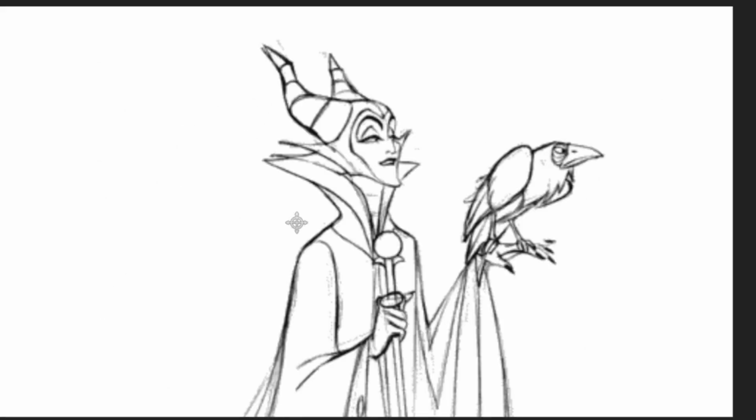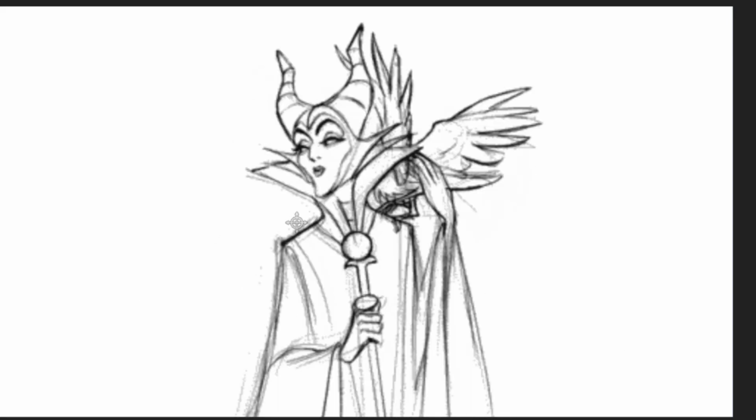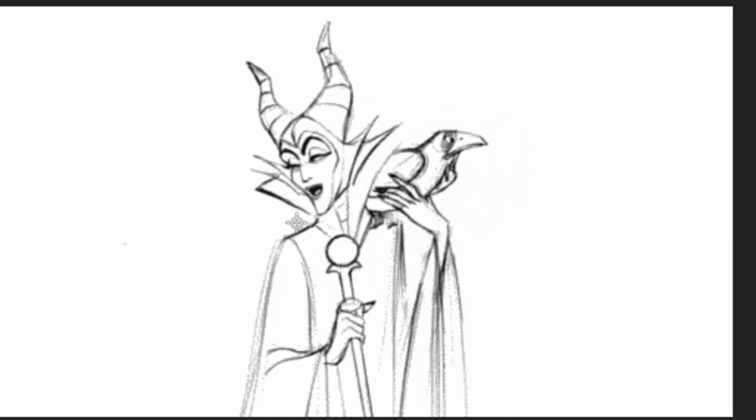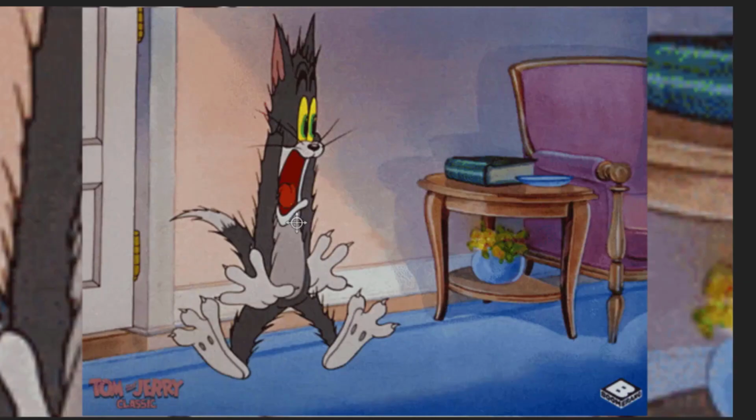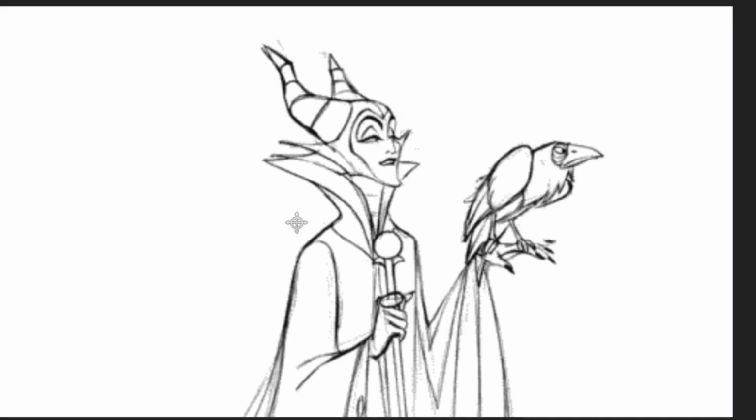For instance, I have this villain here. Maybe I will always remember this character. This is the witch from Sleeping Beauty, I believe. The idea is that this character is very strong. You can imagine the design and everything, and the acting also, the animation brings to mind.